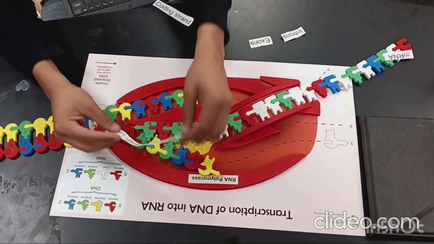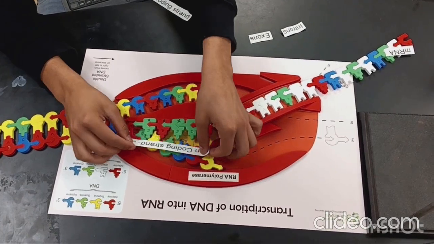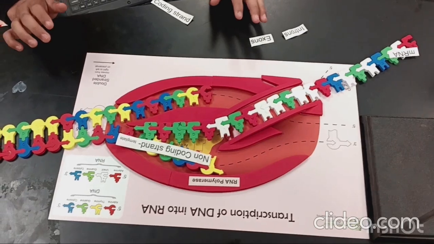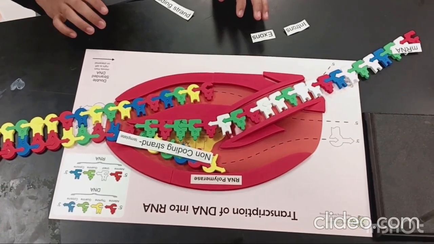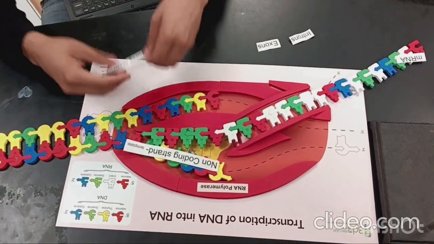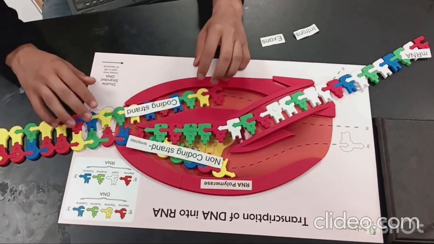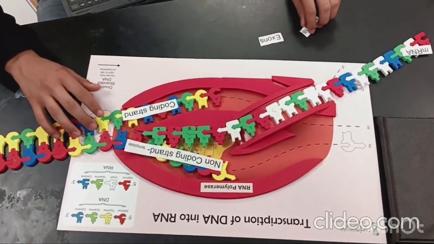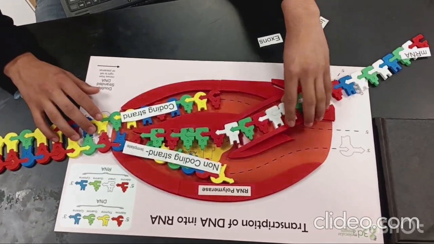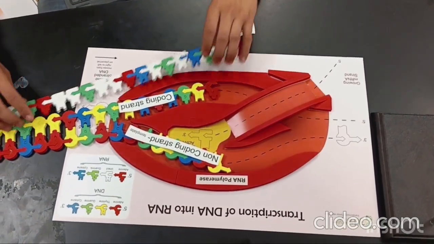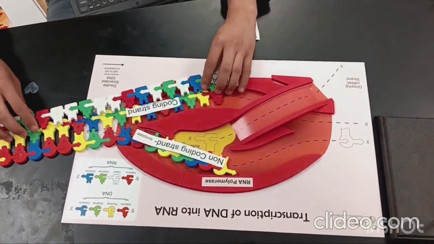Now the mRNA sequence is matched up on this side with the non-coding strand. It's a template that matches up the pieces. Now on this side, this is called the coding strand, because if you look at the mRNA, it is exactly identical to the coding strand. So by matching up the non-coding, you have created this actual coded sequence for what you want to build.